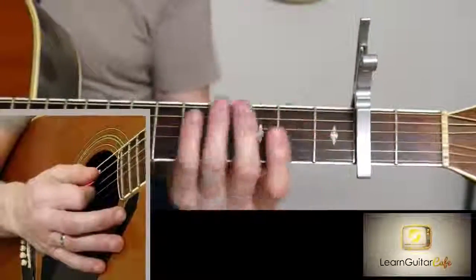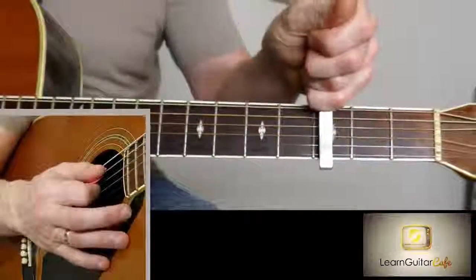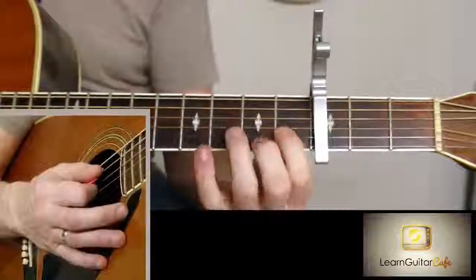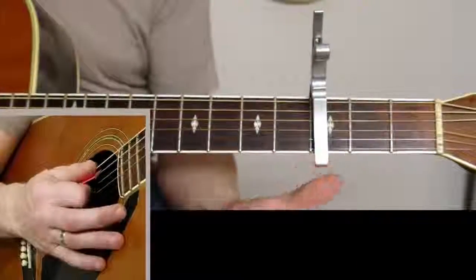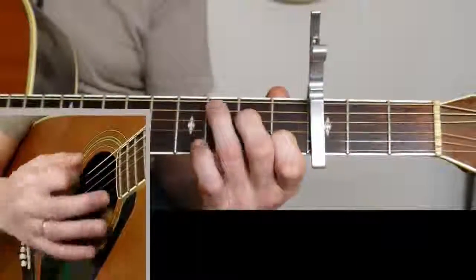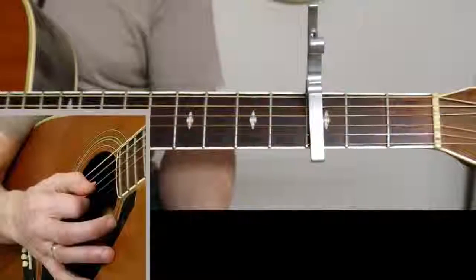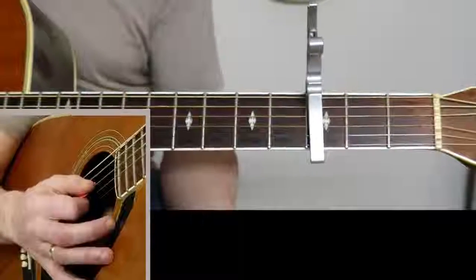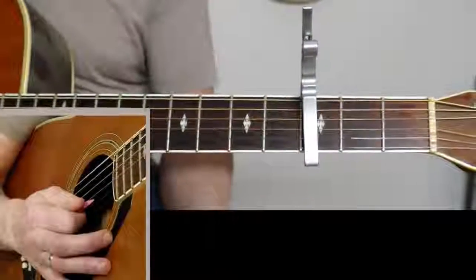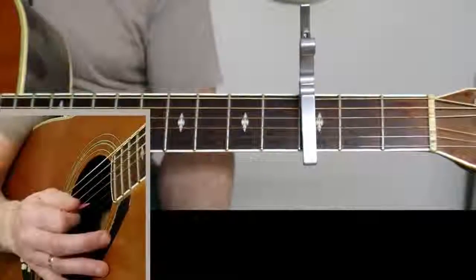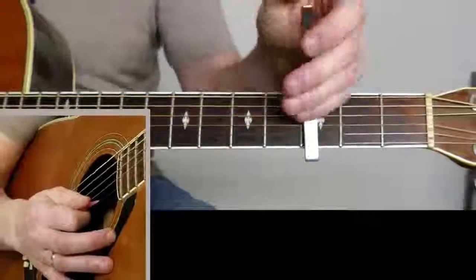Some people actually find open chords easier to play, and that's probably because as the capo goes further up the neck, the frets get closer together, the strings get lower, you're applying less pressure when you play chords. But yeah, it's worth experimenting with capos. They're good fun to use, and I find them especially useful when you're recording.